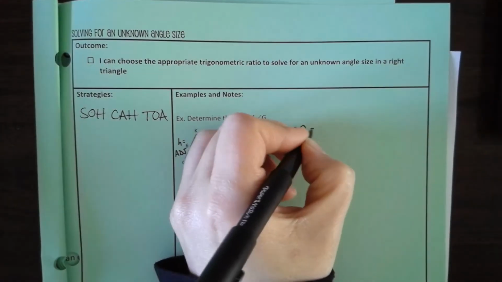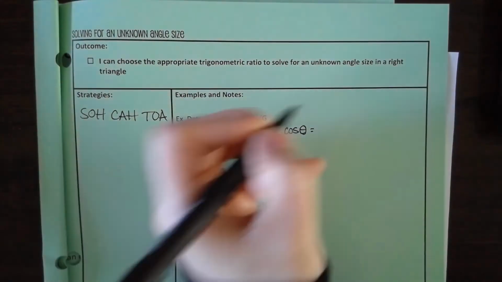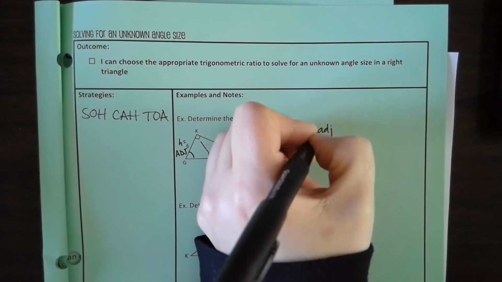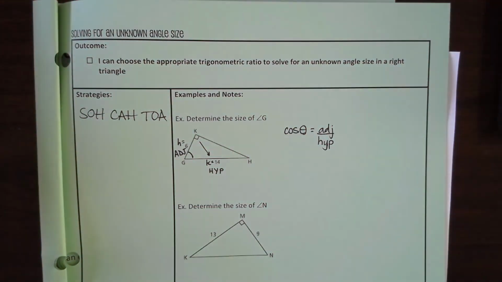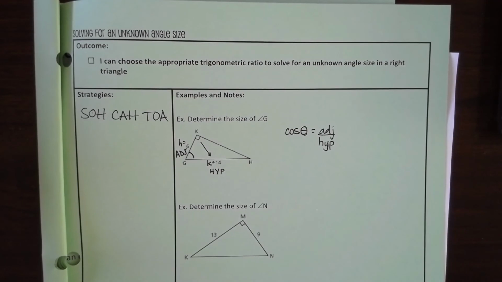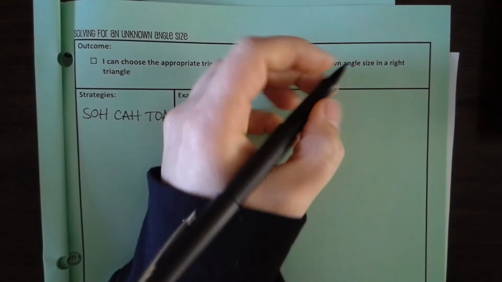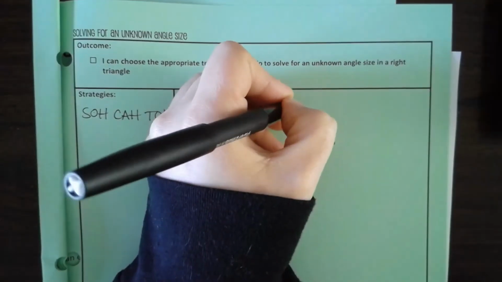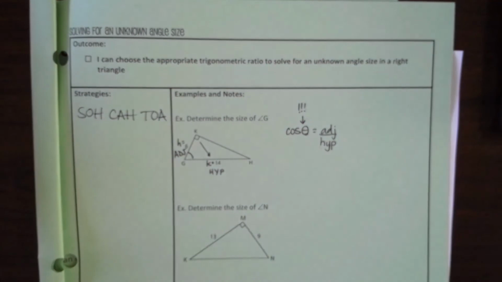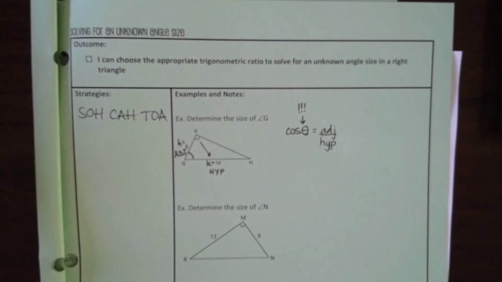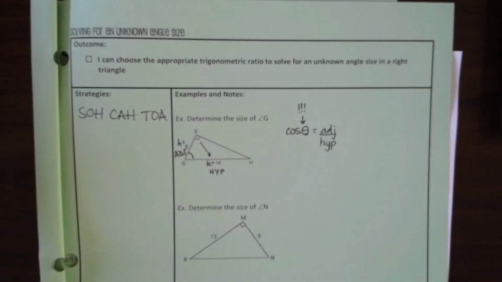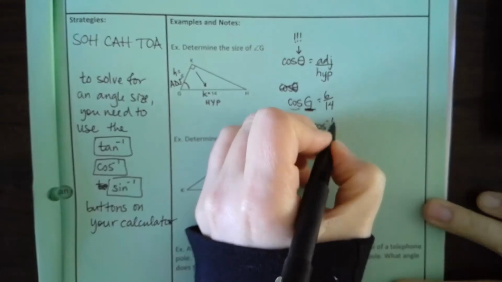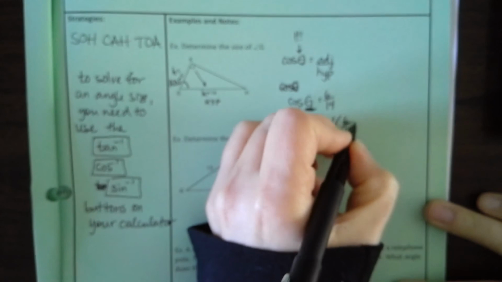So we start by writing our structure. Cos theta equals adjacent over hypotenuse, right? To show that we know the correct ratio to use and how to set it up. And again, we never ever forget to say cos of theta, right? We never say cos equals. We always say cos of theta equals. Here's cos of G equals 6 over 14.